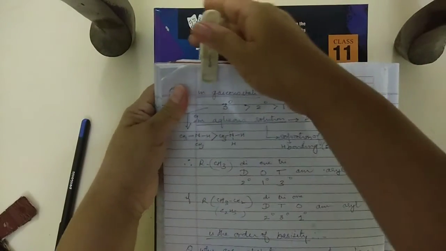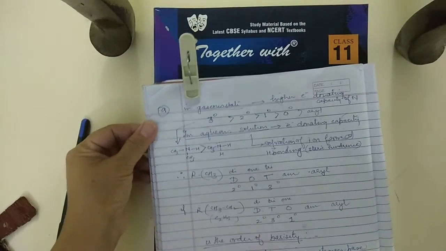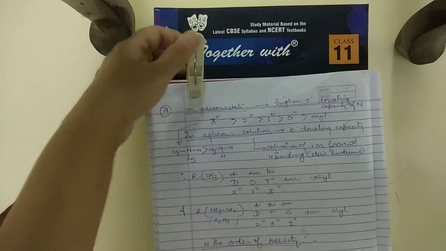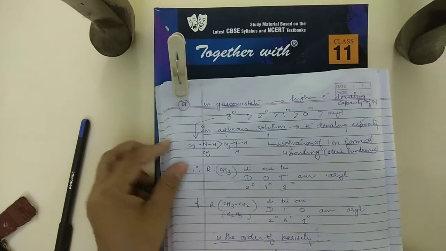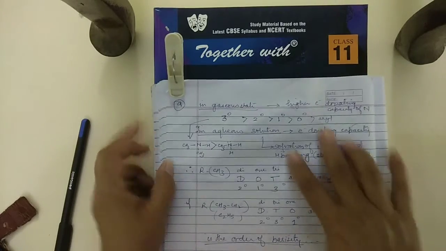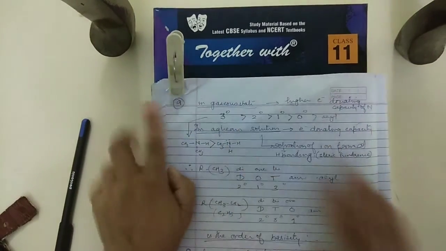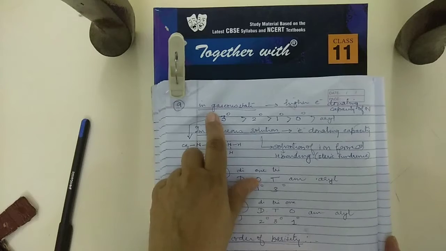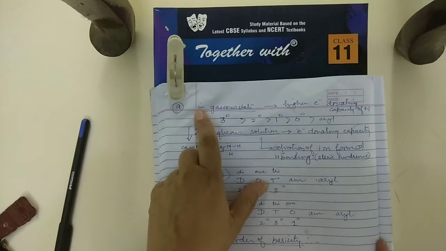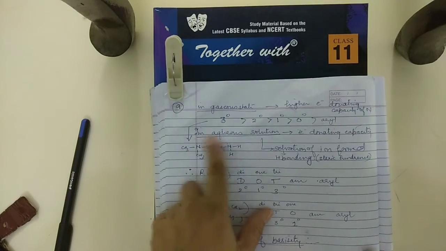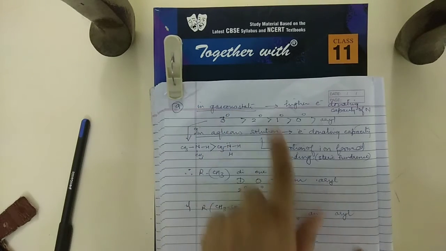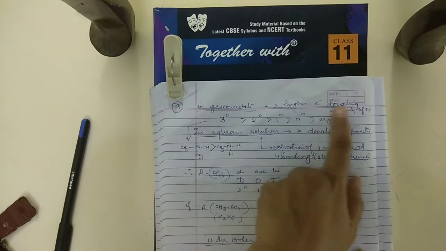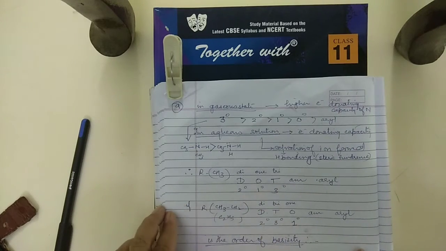We are going to continue with the study of alkylamines. The basicity of alkylamines can be compared in two ways: one in gaseous state, another in aqueous solution. In gaseous state, the basicity will depend on the electron donating capacity of nitrogen.